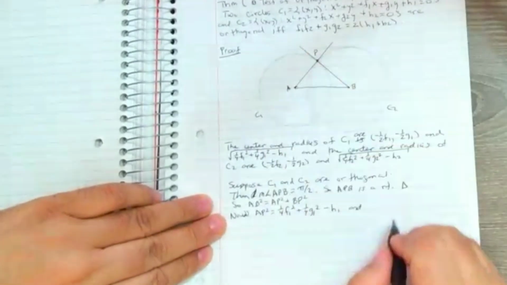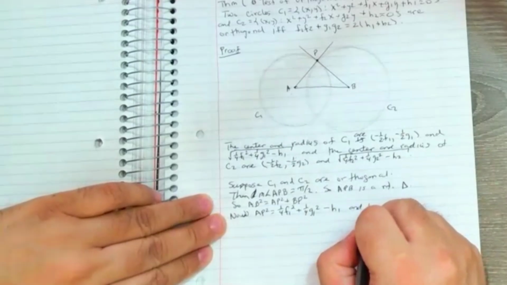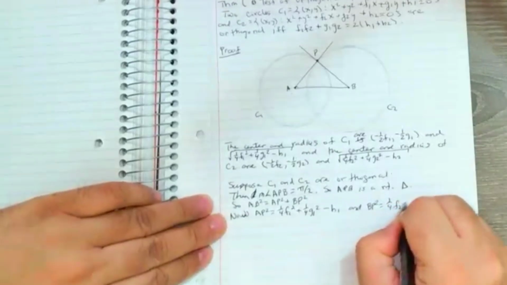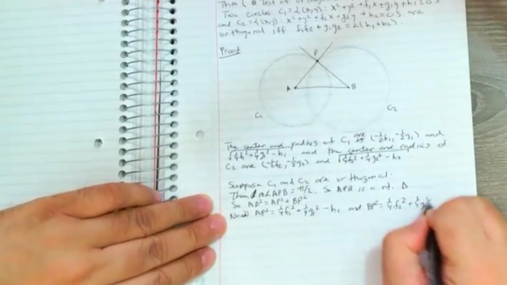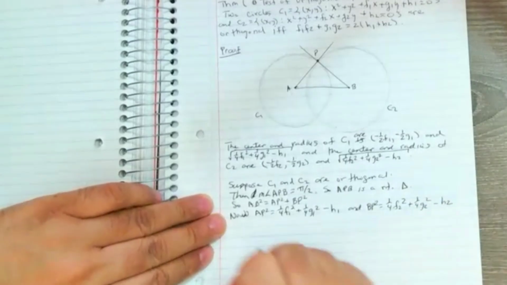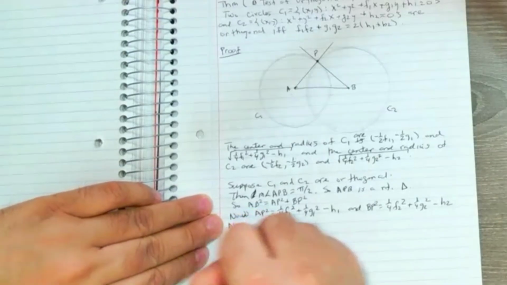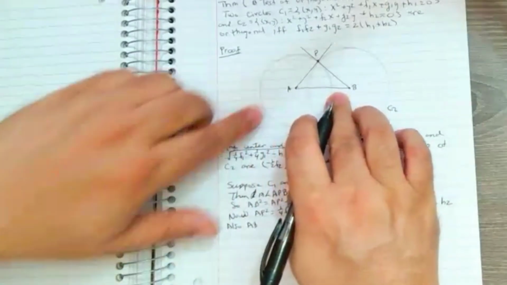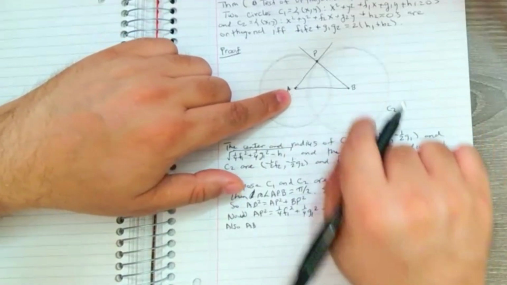And BP is the radius of the second circle, and so BP squared is 1/4 F2 squared plus 1/4 G2 squared minus H2. And also we have the distance between A and B. We know the center of circle 1 and circle 2, which are the points A and B respectively.